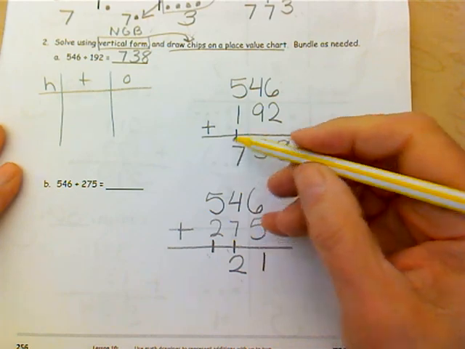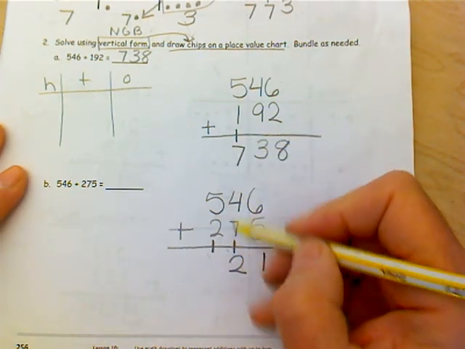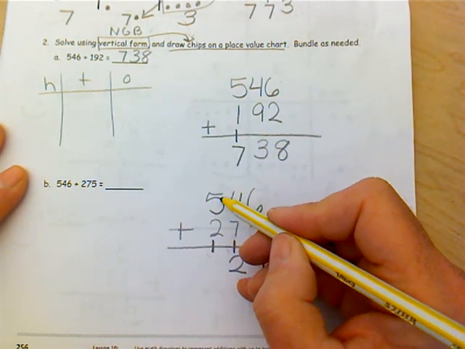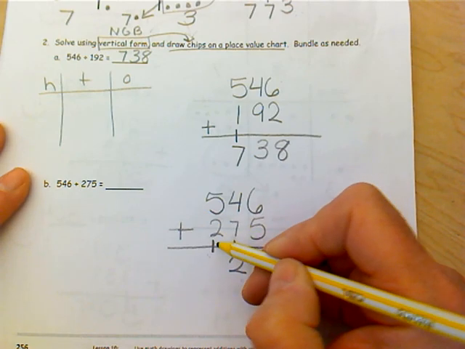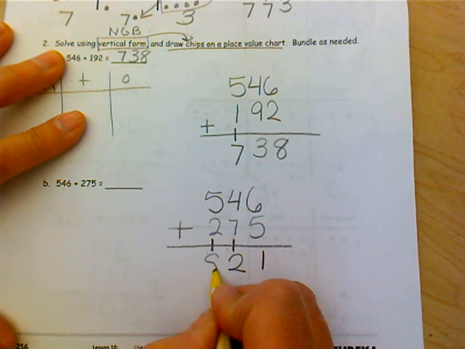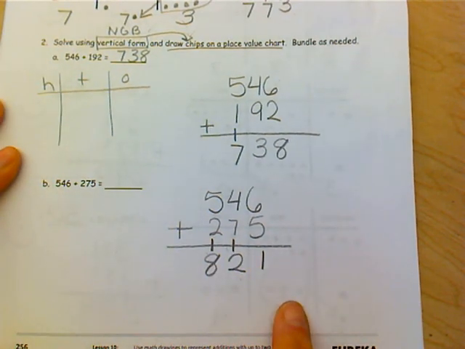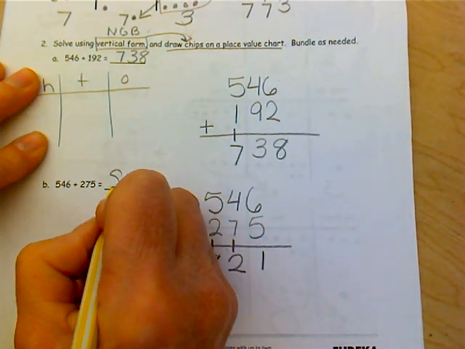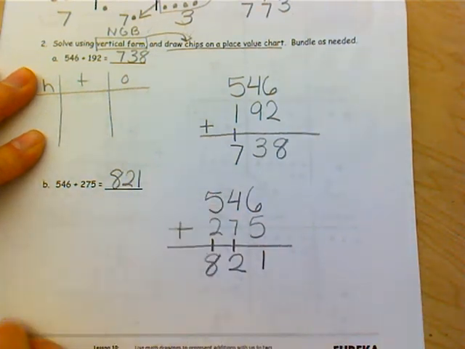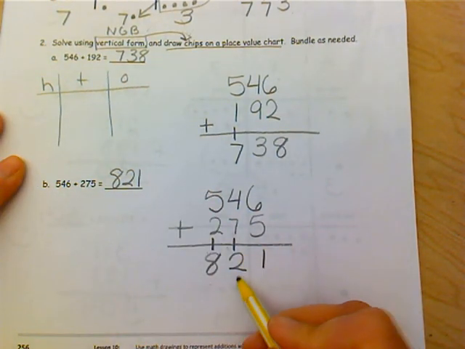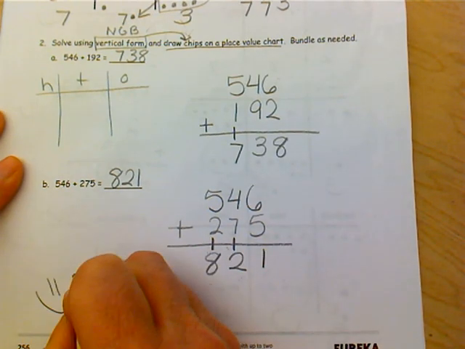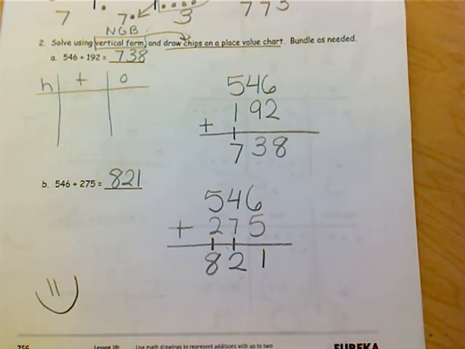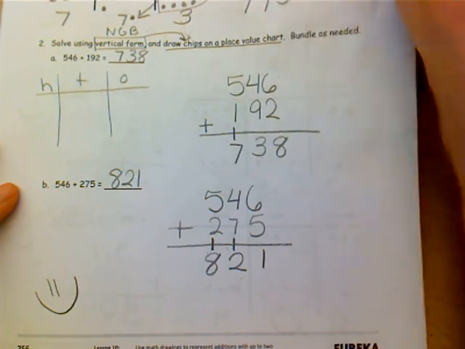Now I'm into my hundreds because I had to compose 100. 5 hundreds plus 2 hundreds is 7 hundreds, plus one more 100 gives me 8 hundreds, for a sum of 821, or 8 hundreds, 2 tens, 1 1. Congratulations to you if you did a great job on that and you got that all the way completed. I'm very happy for you.